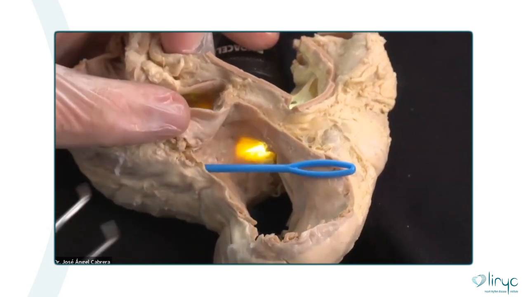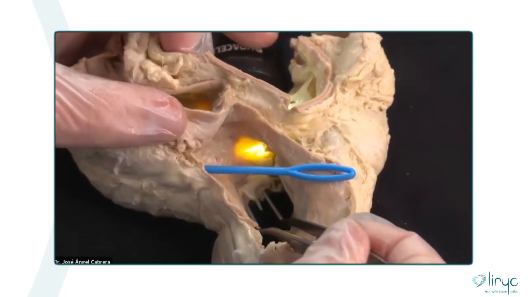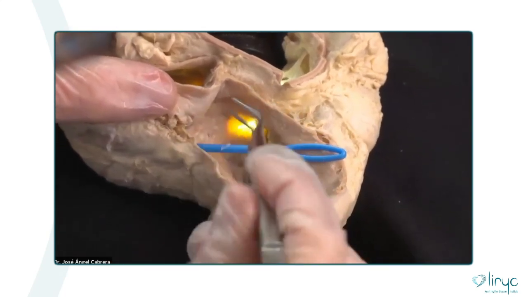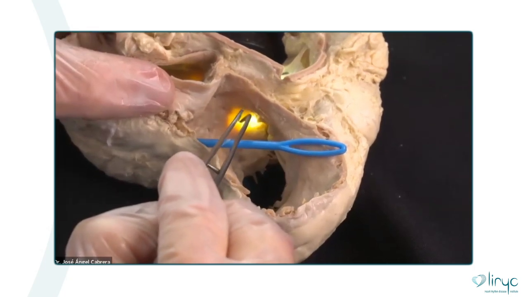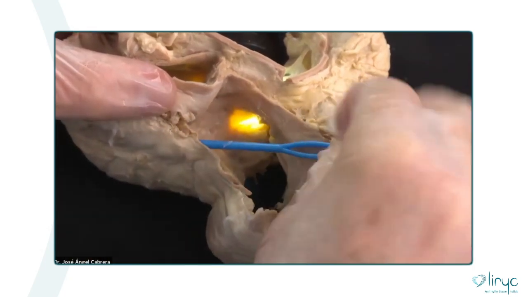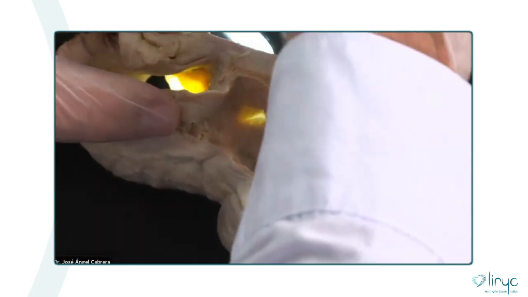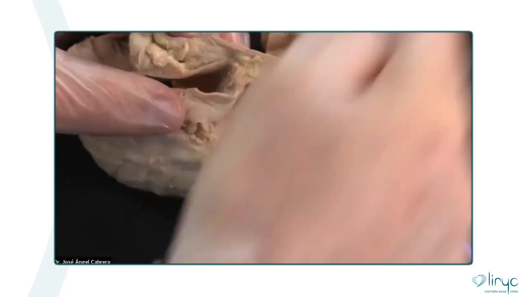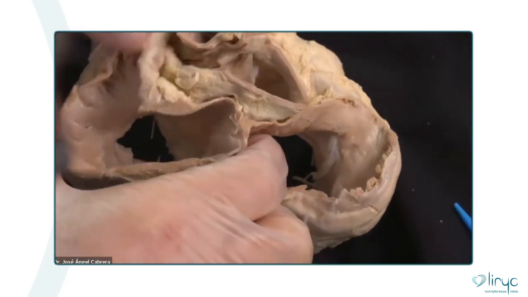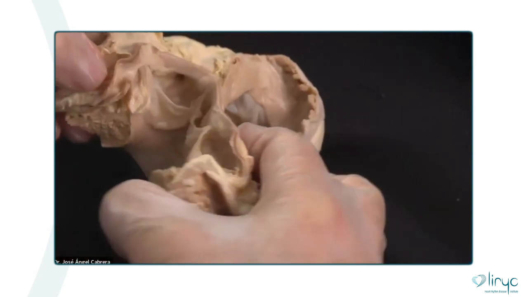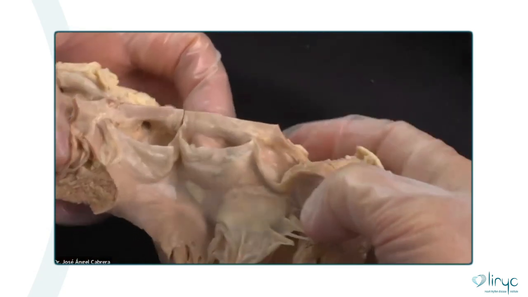Note that you can see here the three limits of the triangle of Koch. This is the septal leaflet of the tricuspid valve, the vertex, the orifice of the coronary sinus, and here the His bundle is penetrating. Therefore, if I open this and I show my finger here and I open the left ventricular outflow tract, you can see that this is the left ventricular outflow tract.